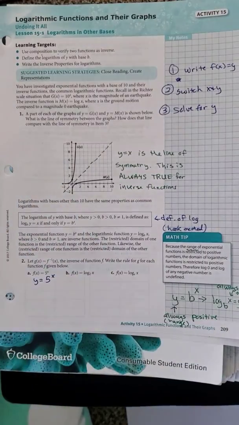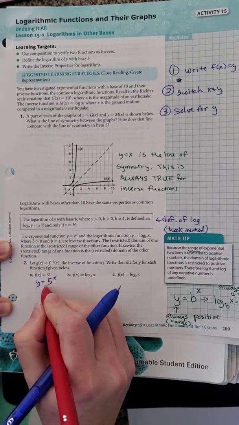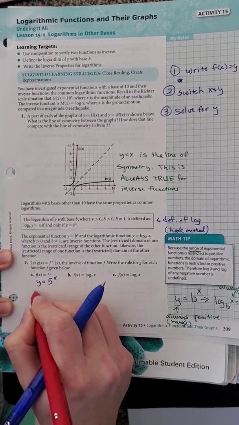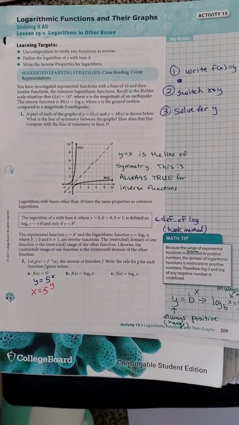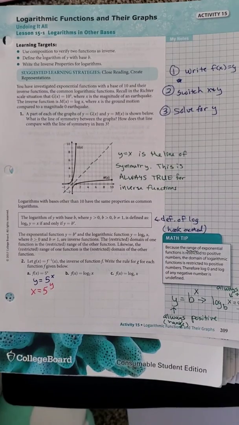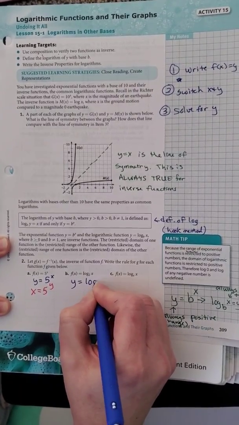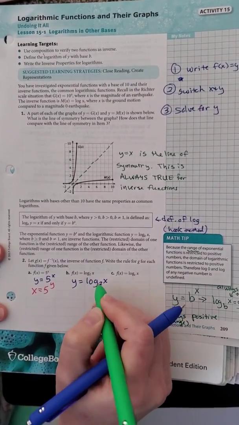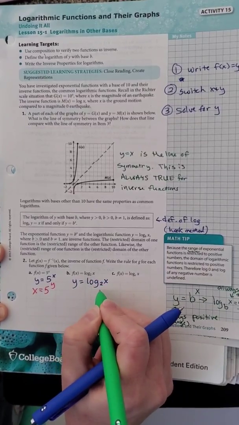So again, we already did this on the board. So y equals 5 to the x, and then I'm going to switch x with y. And I can't really solve for y here, but this is my inverse function. So similarly, we're going to rewrite this as y equals log 2 of x. I don't know how to write this without that.